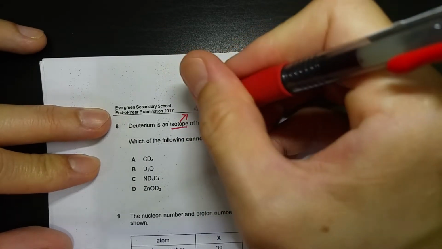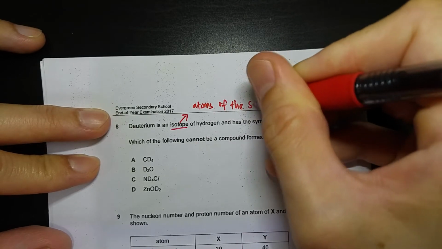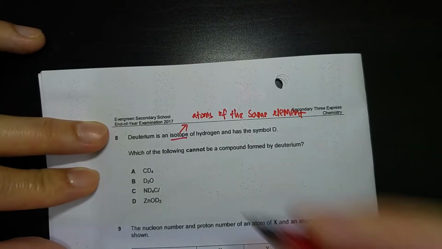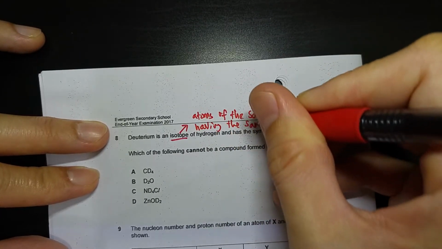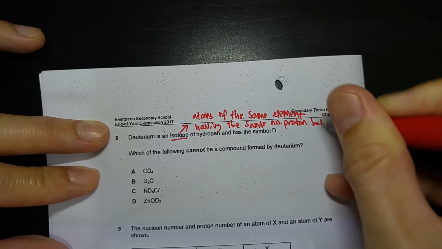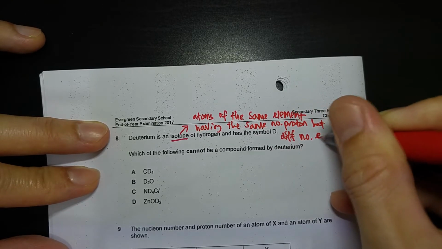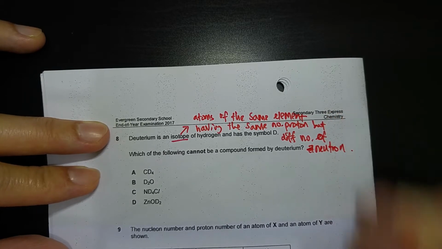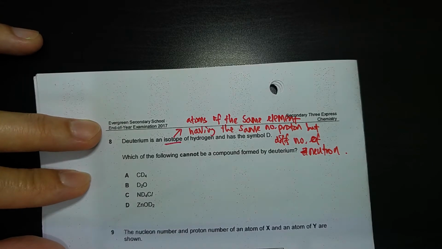Isotope is, this one you got to remember, atoms of the same element having the same number of proton but different number of neutron, not electron, of neutron.